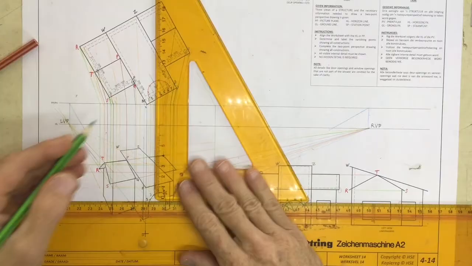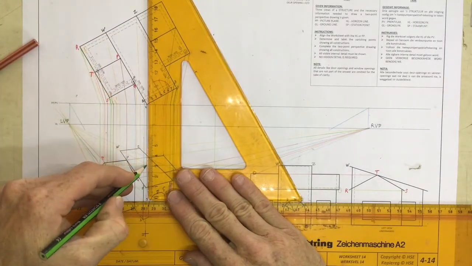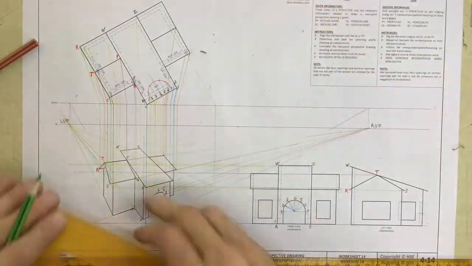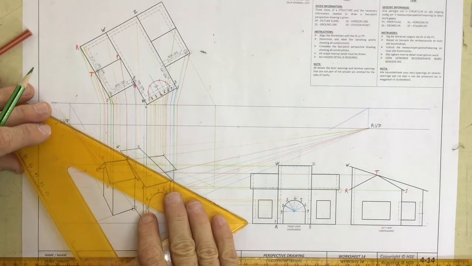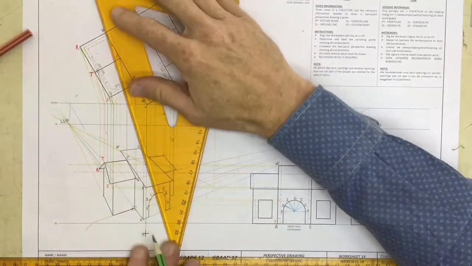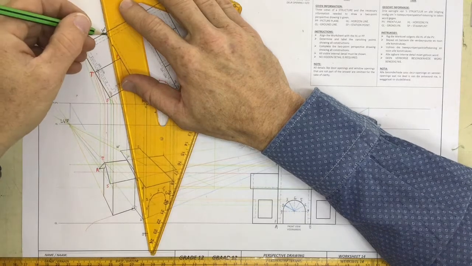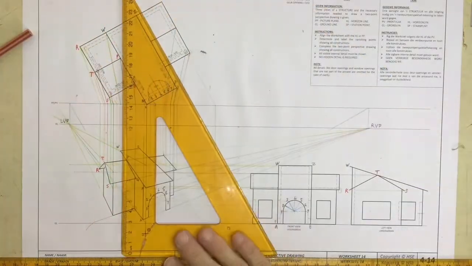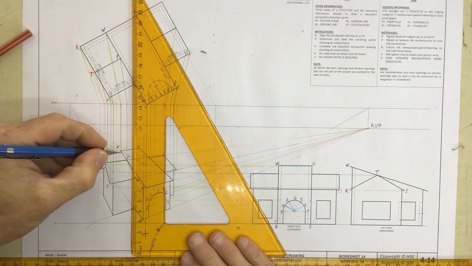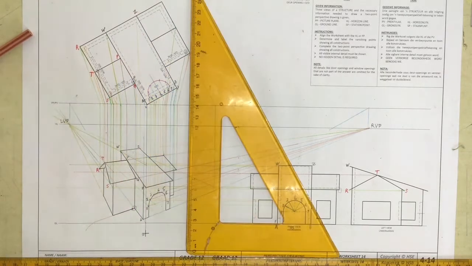I'm going to drop this there, coming down, dropping down onto that line that I just drew out from that hidden detail at the top there. I'm going to take that back to the LVP, and I'm then going to drop a line going in the direction of SP, coming down onto the picture plane, drop it down into my picture, and I end up with a point just over there, and I can then drop a vertical line coming down, giving you the back corner.